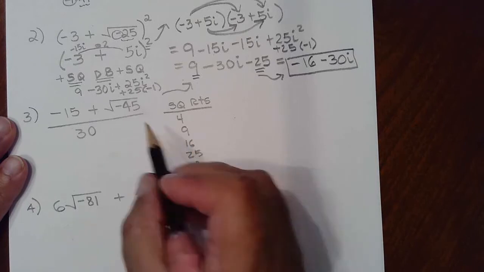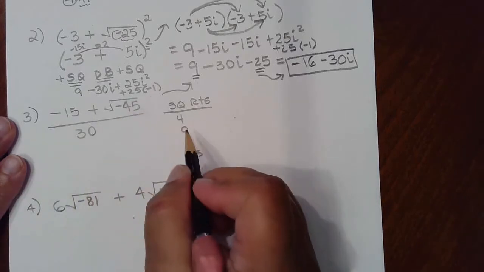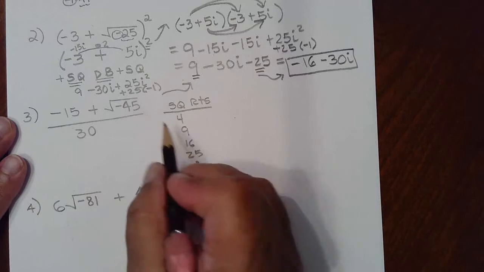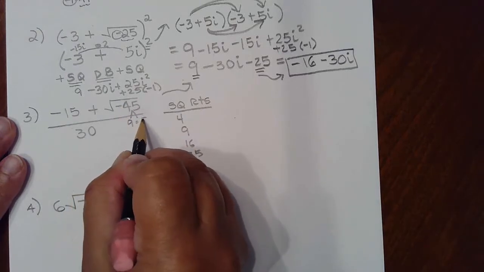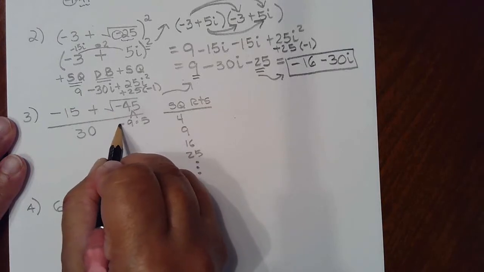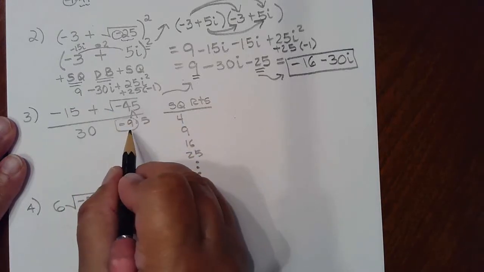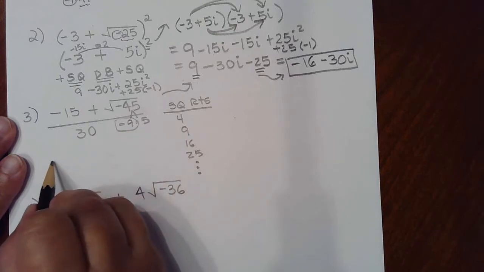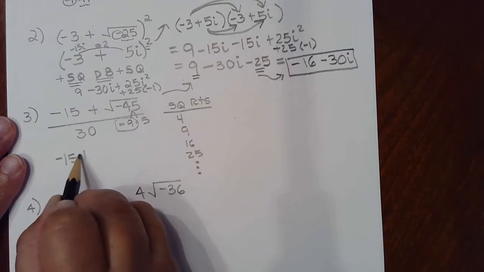These are the numbers you should use to break down that 45, because then you'll at least be able to take square root of part of the number. So the number from this list that divides into 45 is 9. It would be 9 times 5. Bring that negative down. And now I can take the square root of this part, the square root of 9. I'll write the beginning part first, so it's negative 15 plus.